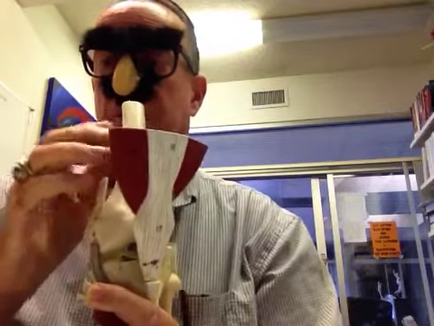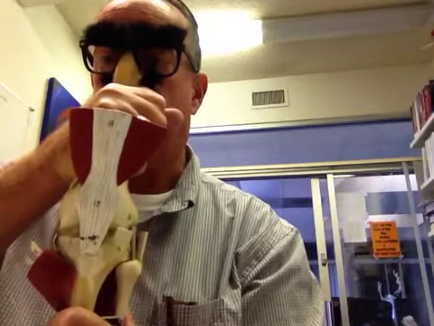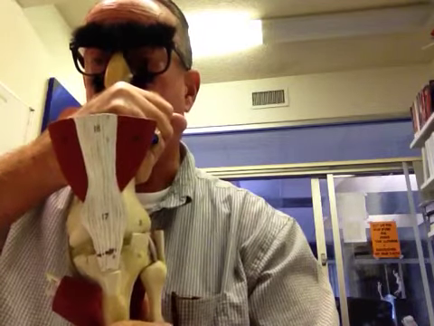Hypervalgus is where the lower leg would get a long way away from the midline of the body. Oh, yeah. So forgive me for misspeaking over here. When the lower leg goes to the midline, that would be hypervarus. When the lower leg goes away from the midline, that's hypervalgus. Okay, sorry to misspeak there.